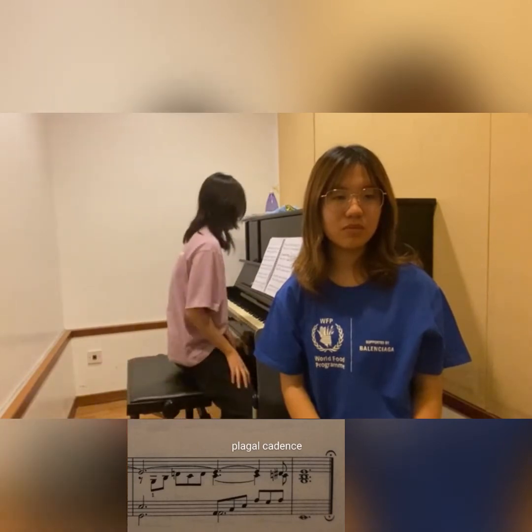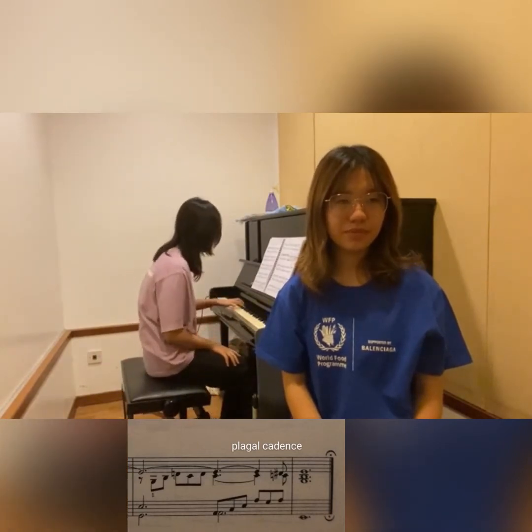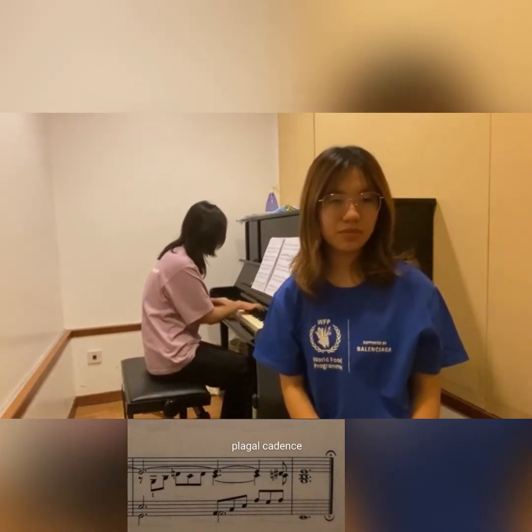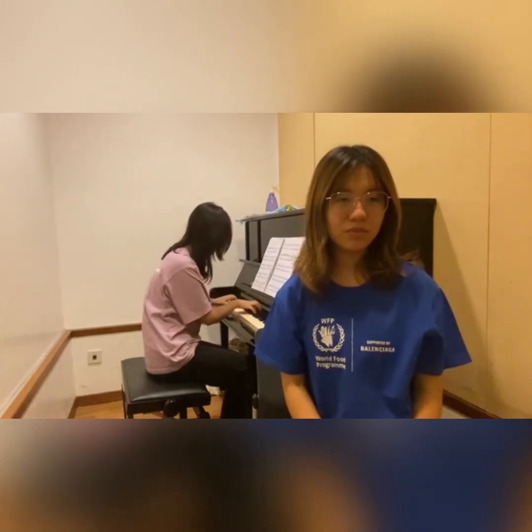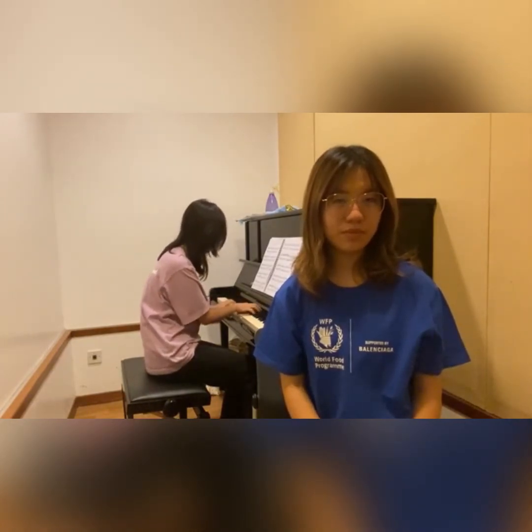However, if I were to play it from soft to loud, it will sound more natural, just like this. If a perfect cadence gives listeners a sense of ending, then the plagal cadence in the piece feels more like moving towards a lighter feeling, a more upward and open ending.